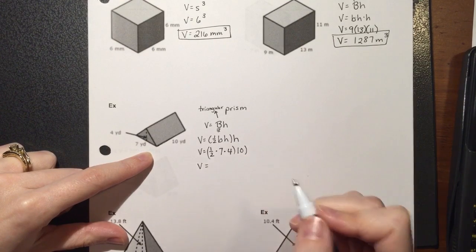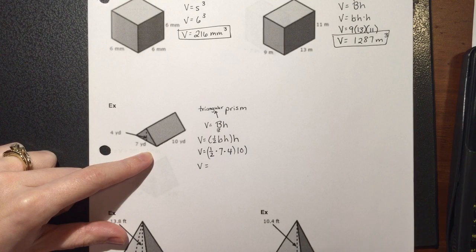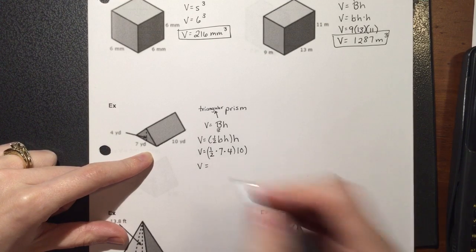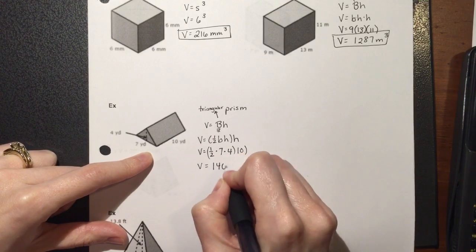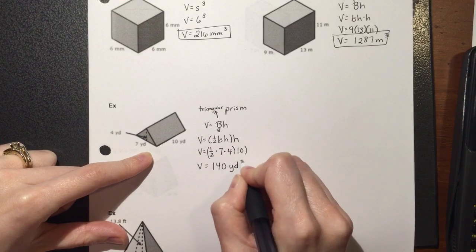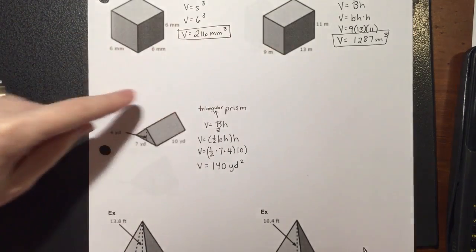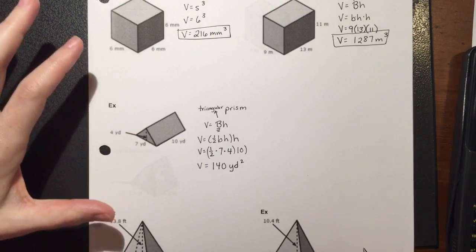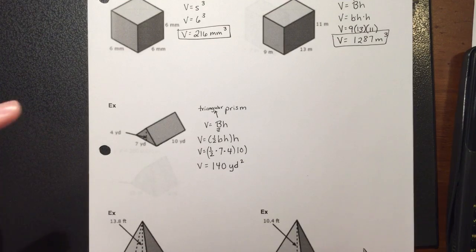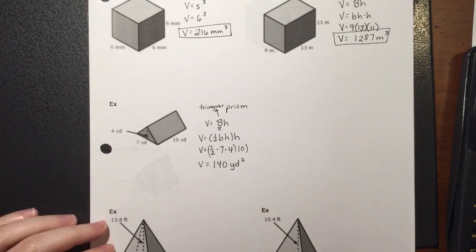So if we multiply all those together, 1/2 times 7 times 4 times 10, and that'll give us 140 yards squared. So that's what you're looking at for the basic cubes and rectangles and triangles for prisms.